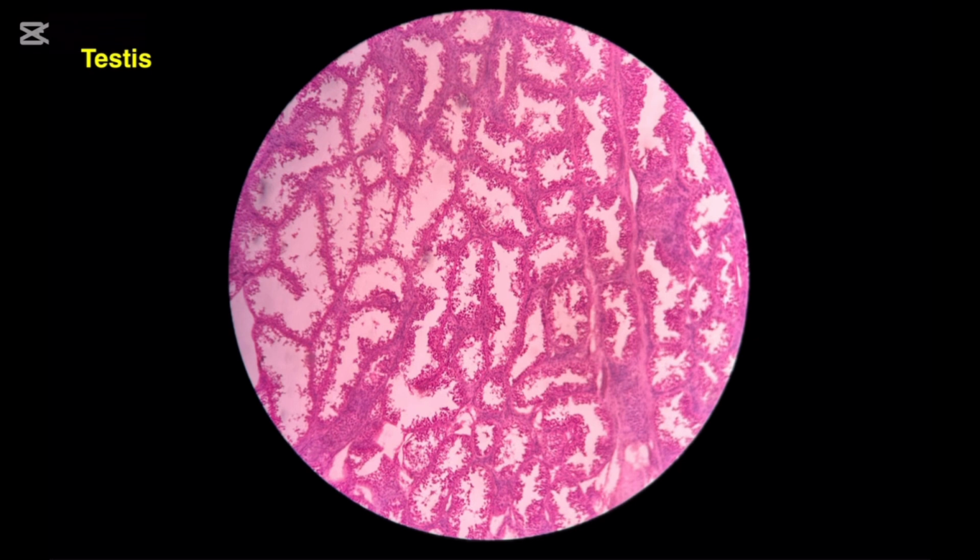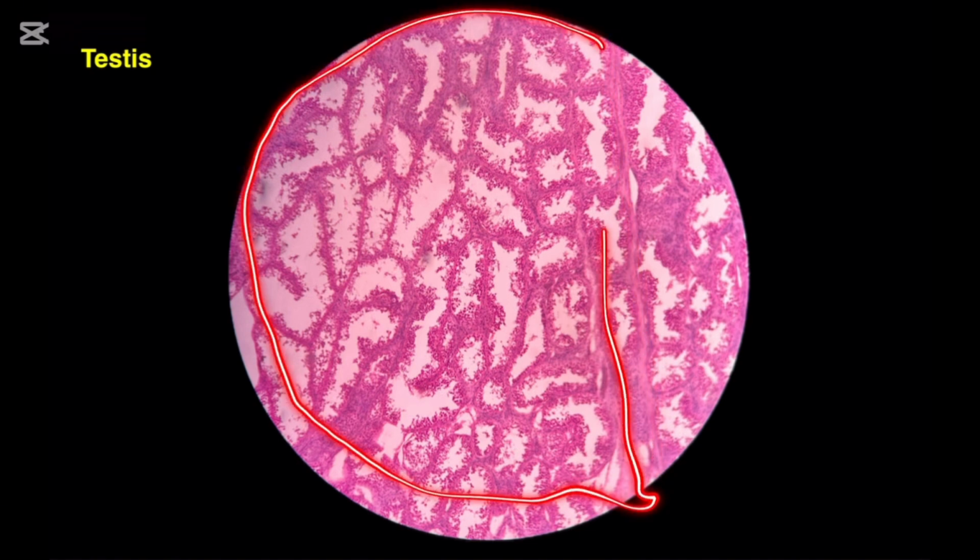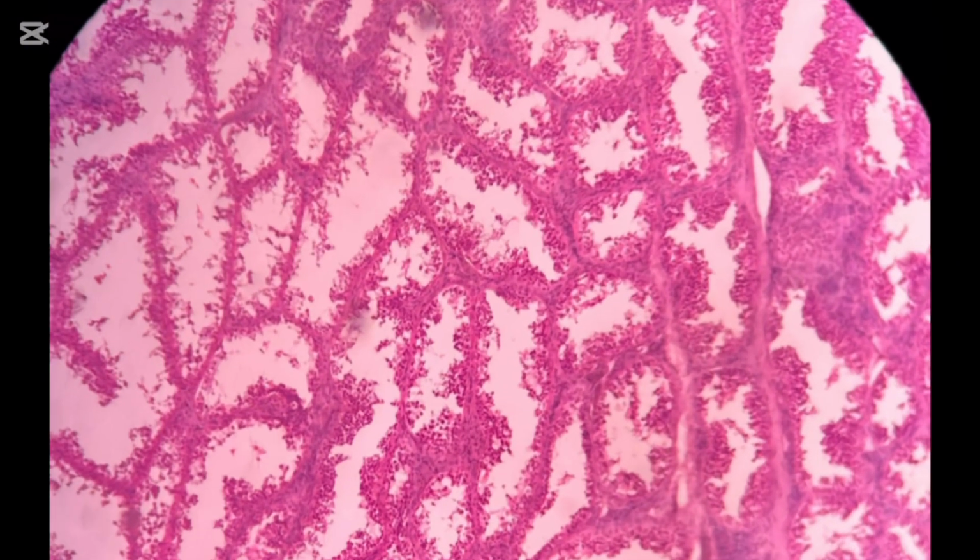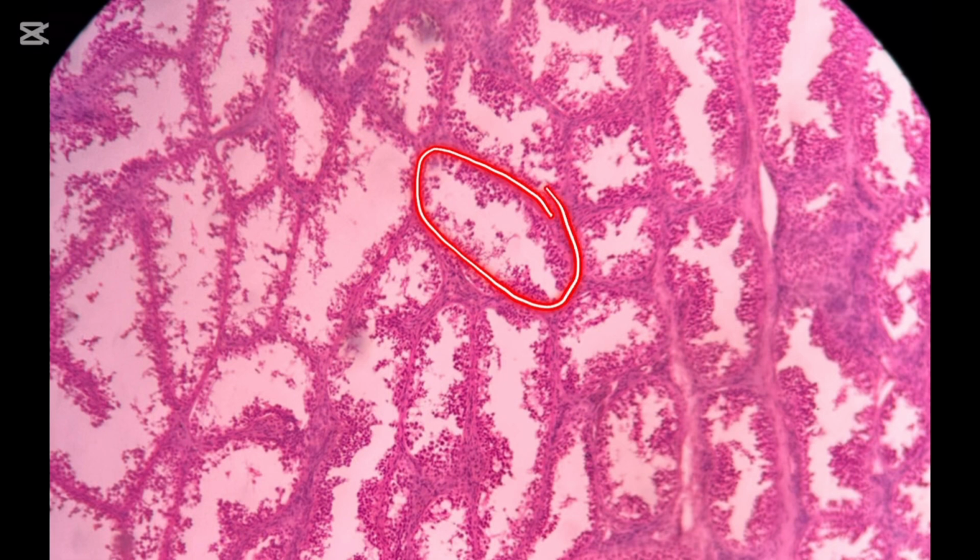This is the histological slide that could be provided to you in your anatomy practical. You can see that here's the septa that is present in testes. This whole thing is one lobule. Here's the cut part of the other lobule. The lobules contain many seminiferous tubules, and in between these seminiferous tubules, there are these red cells called the Leydig cells that produce testosterone.